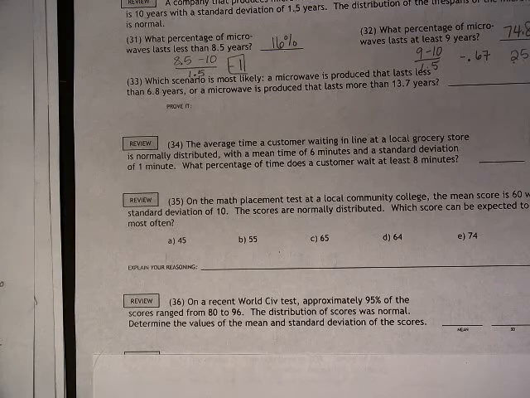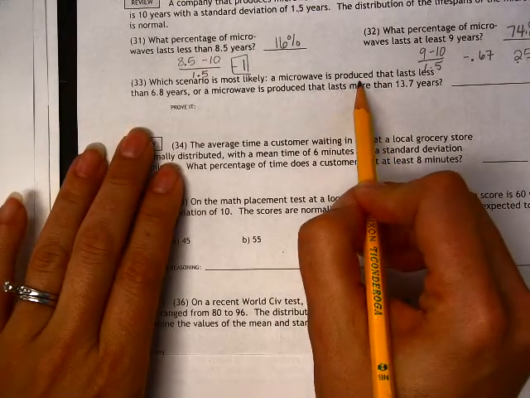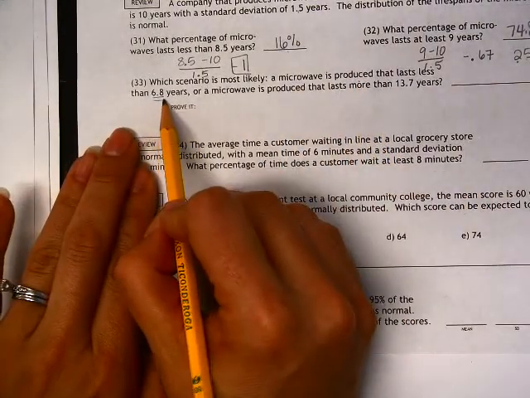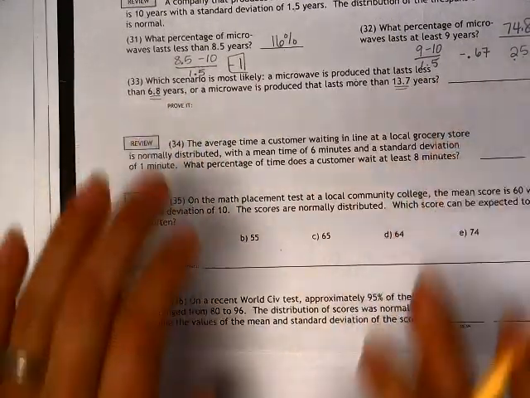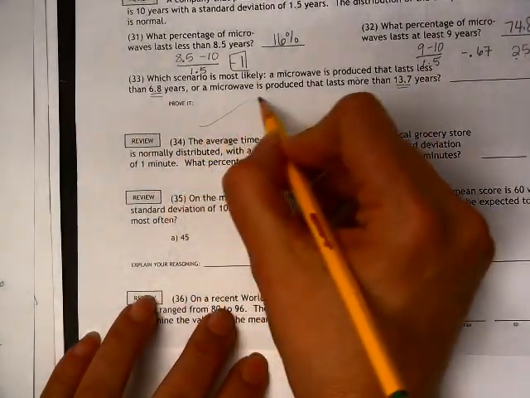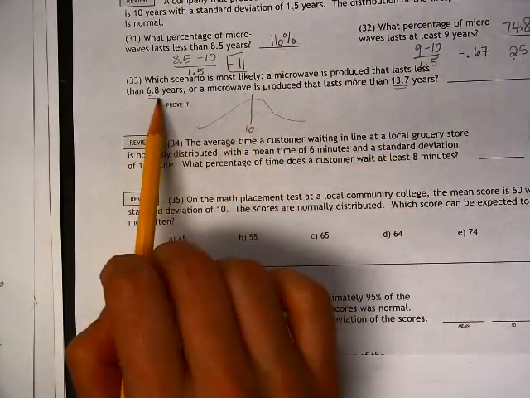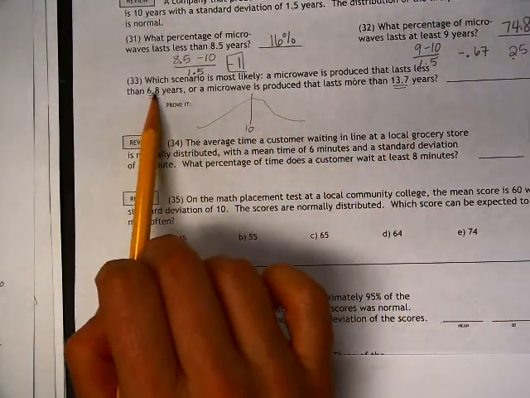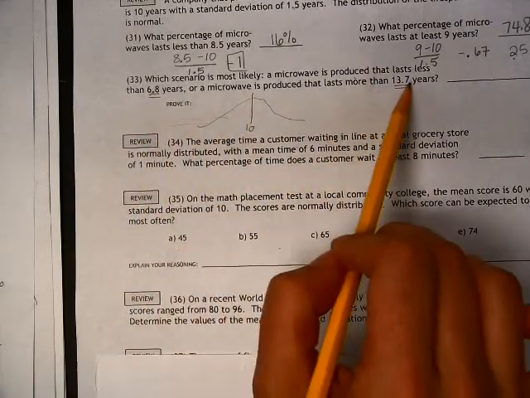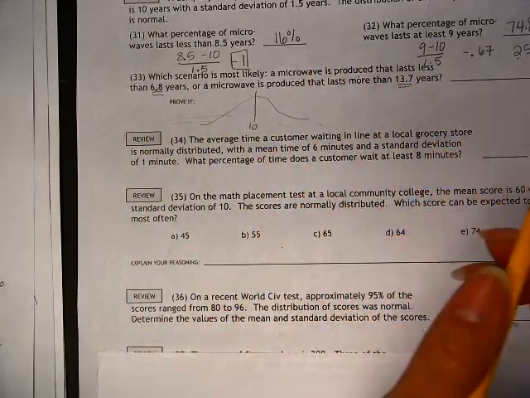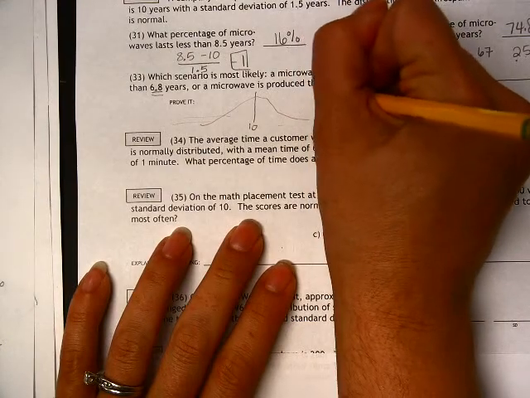Okay, so which scenario is more likely? A microwave that is produced that lasts less than this or lasts more than this? So we're talking about our little rule here, and here is our nice average of 10. We want to figure out if this z-score is farther away from the mean or if this z-score is farther away from the mean. So it really just means we have to find two z-scores.